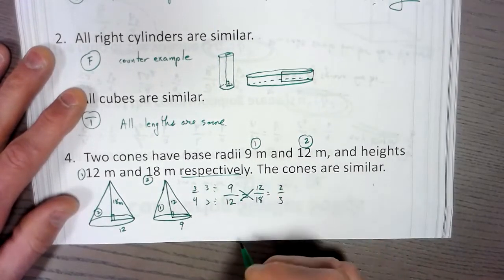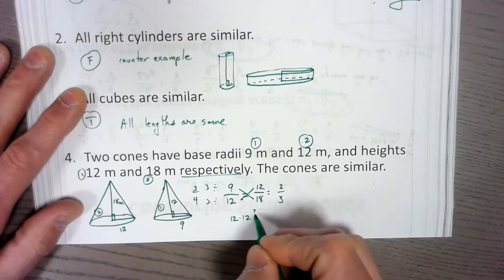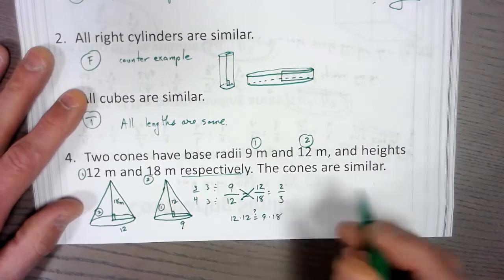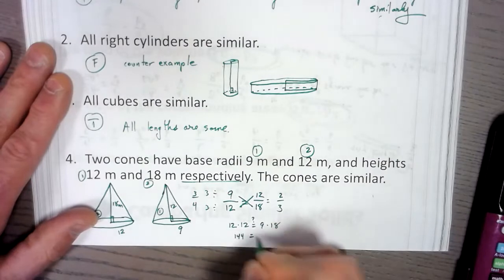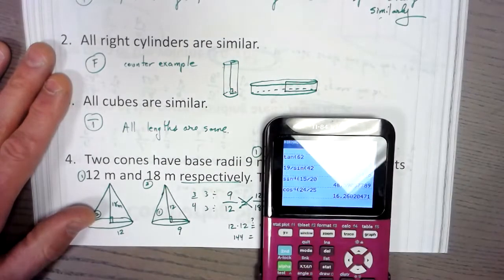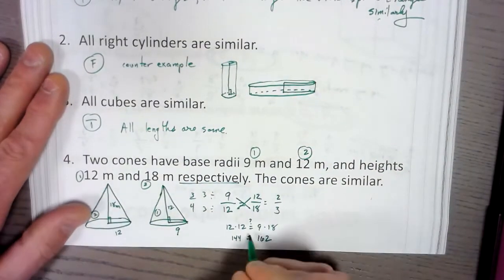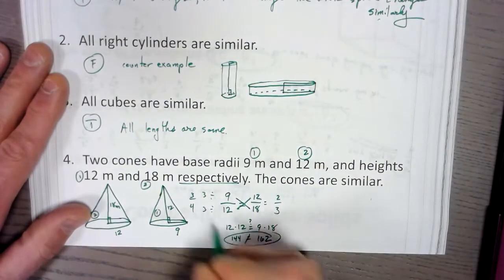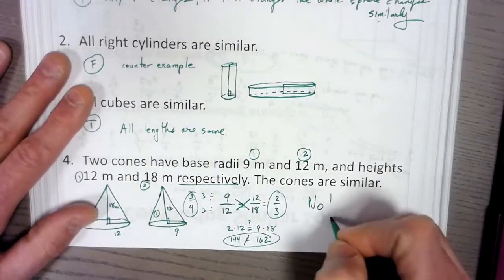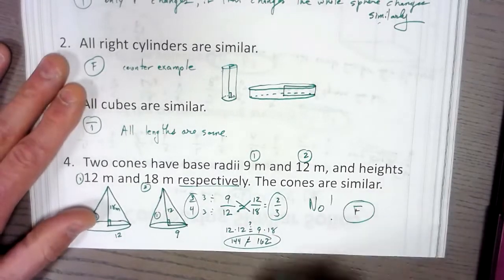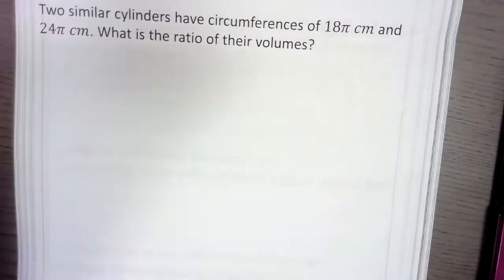Let's cross multiply and see what we get. Well, 12 times 12 equals 9 times 18. Does it equal? I know 12 times 12 is 144. I'm going to use my handy dandy adding machine here. 9 times 18 is 162. Okay, so that disproves their similarity as well as the fact that they don't have the same scale factor. No, so that is false. Okay, all right, let's move on.